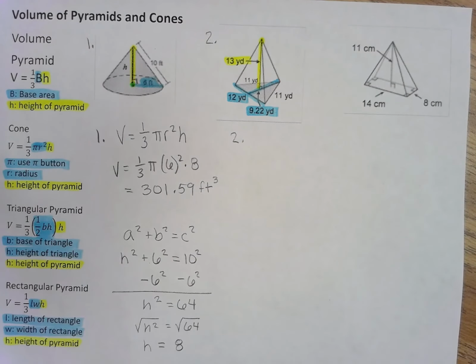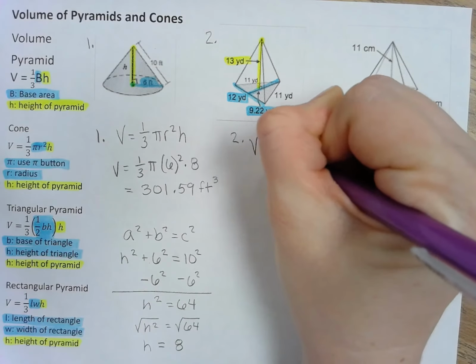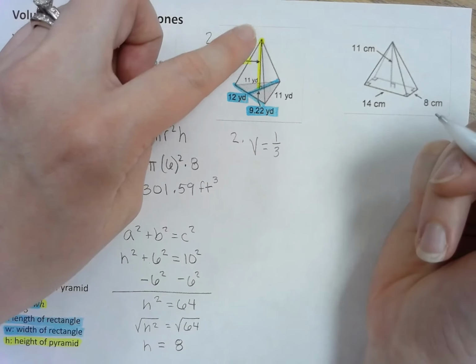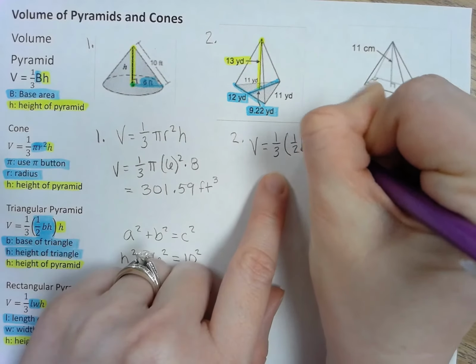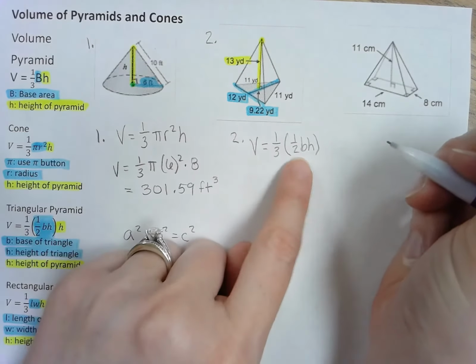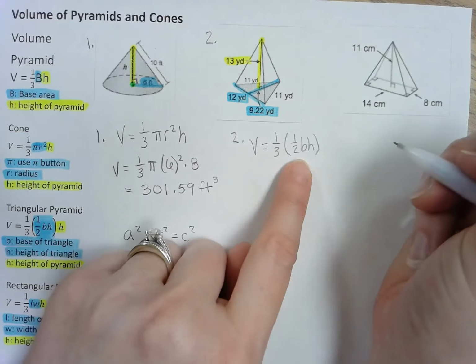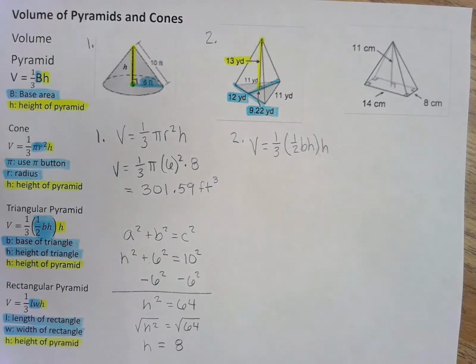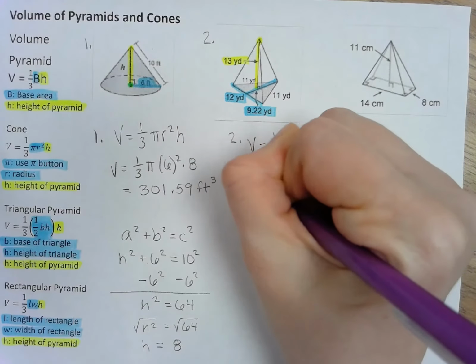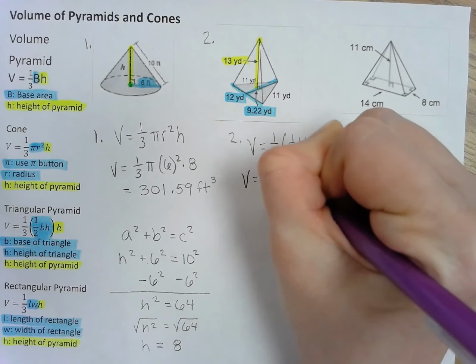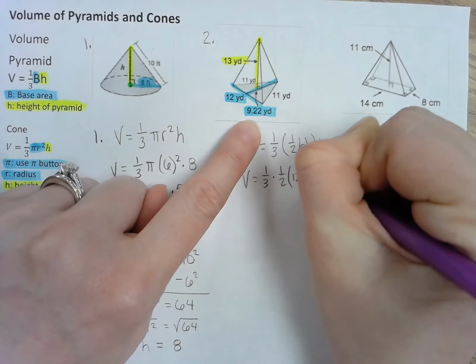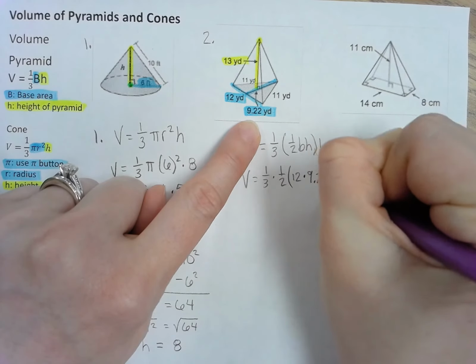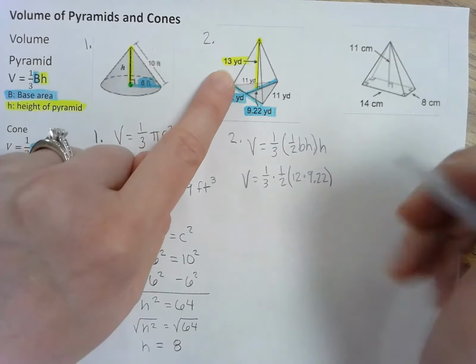For a triangular pyramid, the volume is 1/3, remembering because it comes to a point, we need that 1/3, times our 1/2 base times height, because that shape on the bottom is triangular, and then times our third dimension, the height of the whole pyramid. So let's plug in these numbers. We have 1/3 times 1/2 base times height, so 12 and 9.22, times the height of our whole figure, we picked our 13.